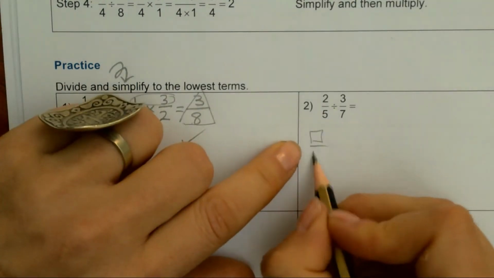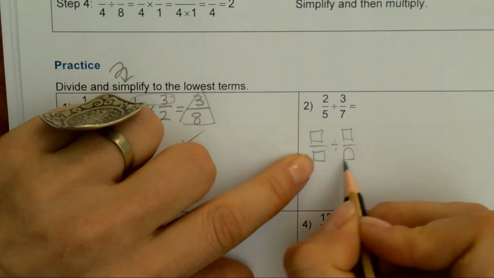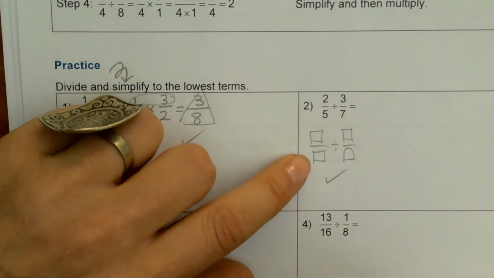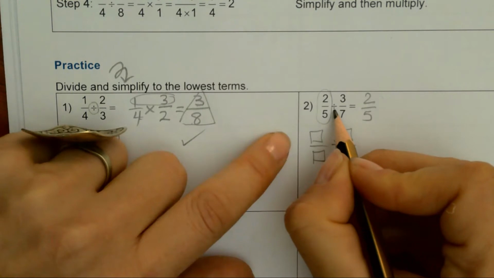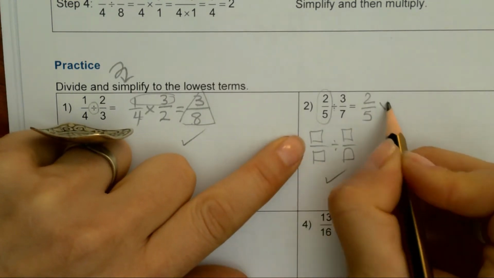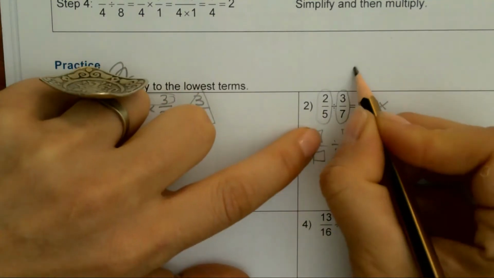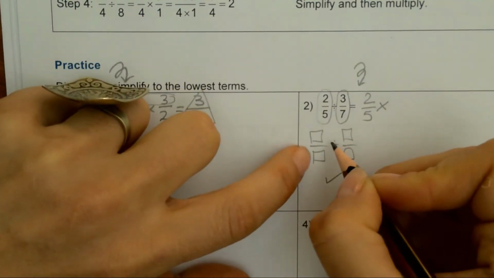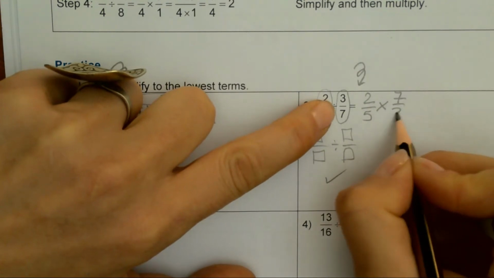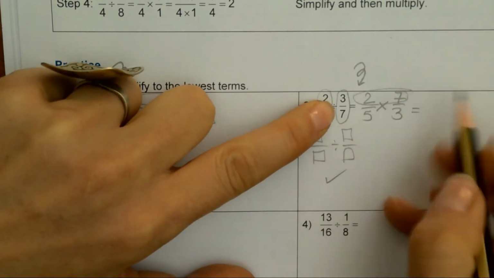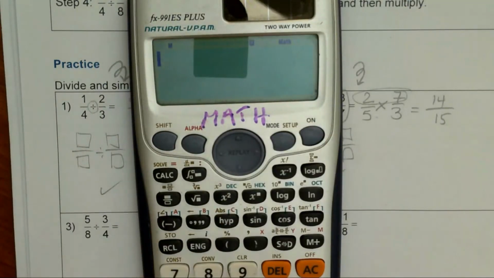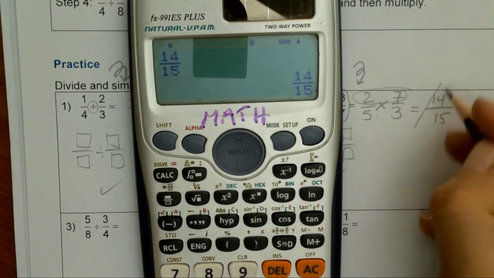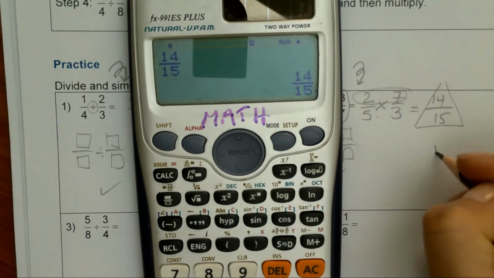Okay, let's check this one. Does it look like this? Yes. So I can do divide. So the first fraction stays the same. I see divide, I go, I don't want to divide, I want to change it to multiply. It's so much easier. The second fraction, the reciprocal, must go upside down. So 7/3. Now it's just multiply. 2 times 7 is 14, 5 times 3 is 15. Let's check. Can I make it more simple? Nope. And look, it's small, big. It's a proper fraction, so I'm done.